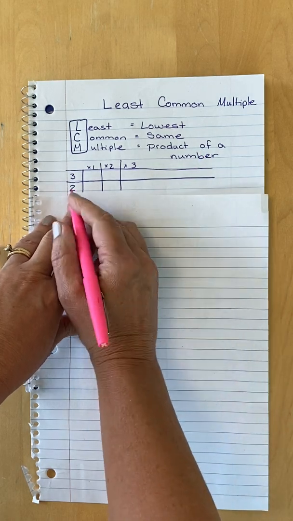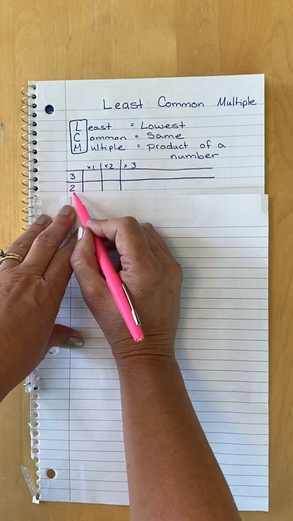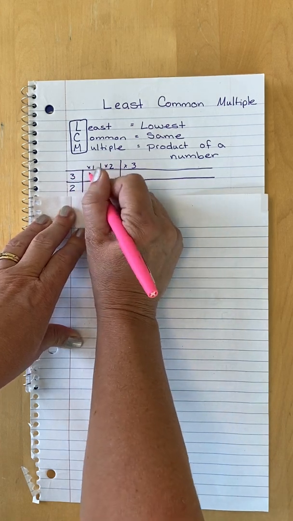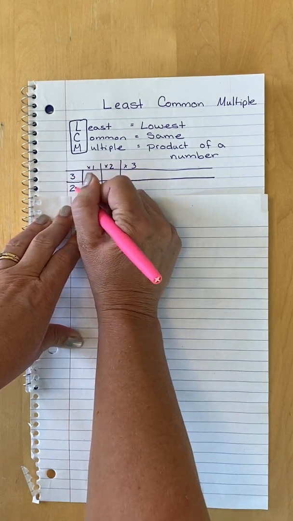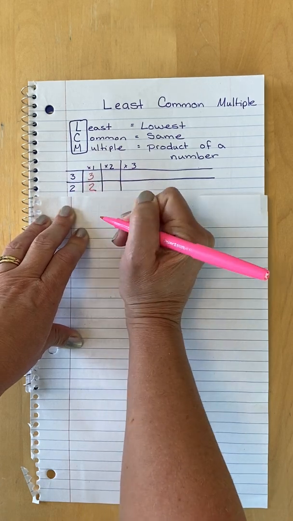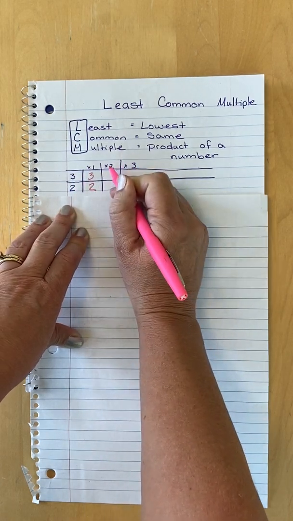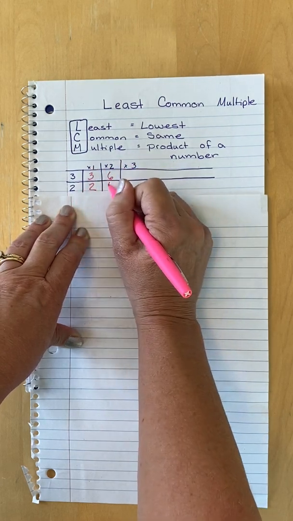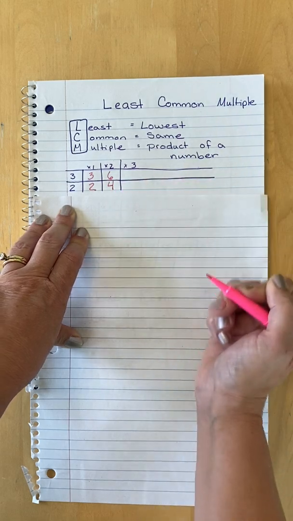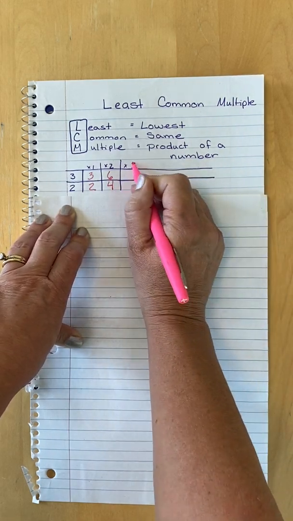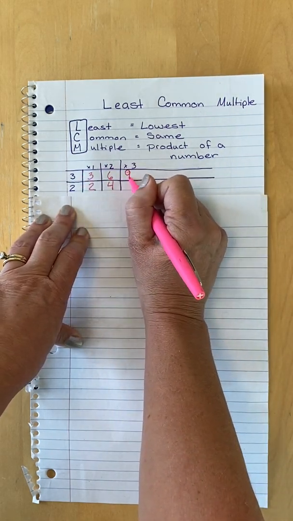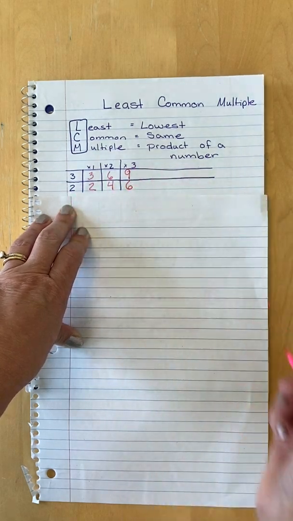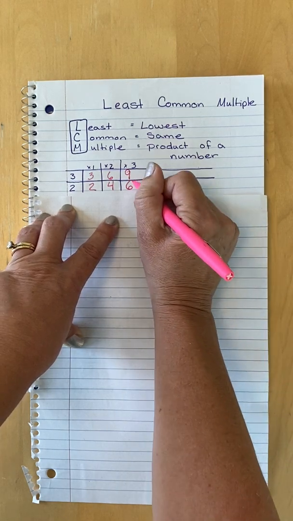So let's go ahead and find the LCM of 3 and 2. So we have 1 times 3 is 3. 1 times 2 is 2. We don't have the same yet. 2 times 3 is 6. 2 times 4 is 4. They don't have 1 in common yet. 3 times 3 is 9. 3 times 2 is 6. Okay, check that out. We do have a match.